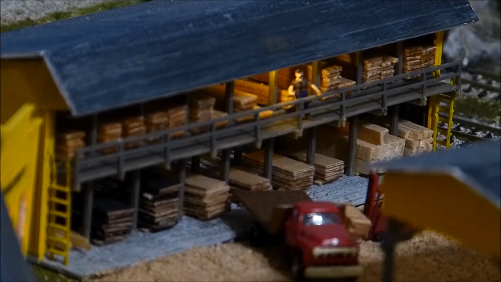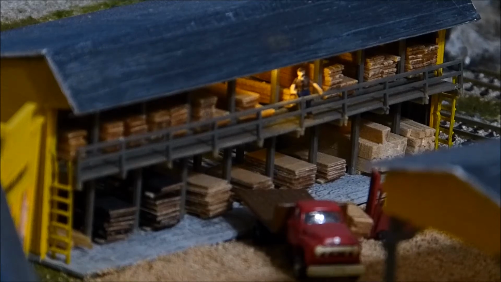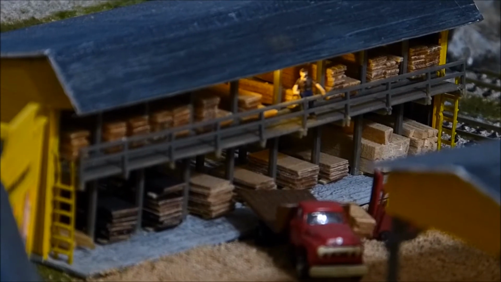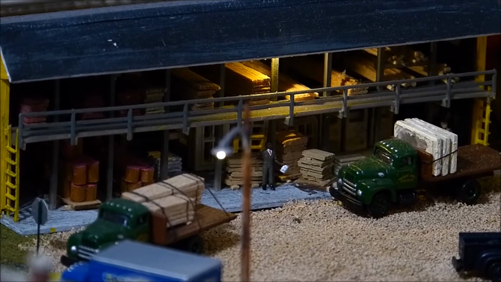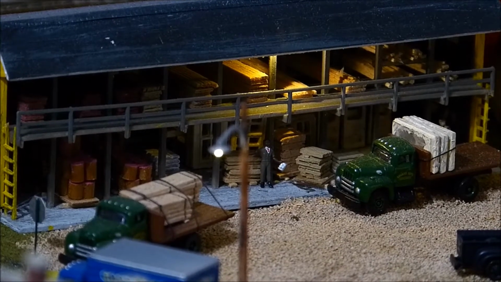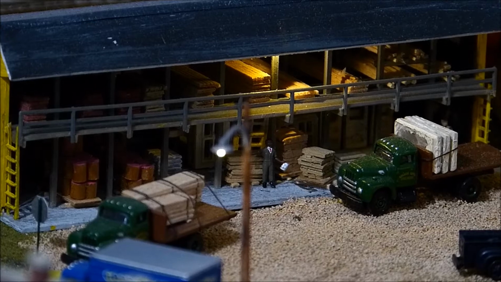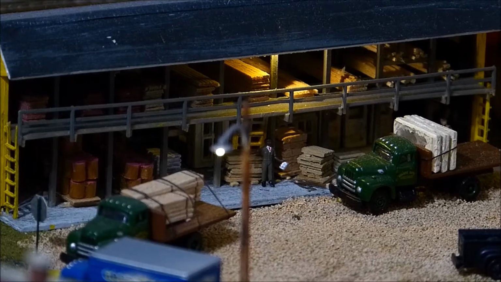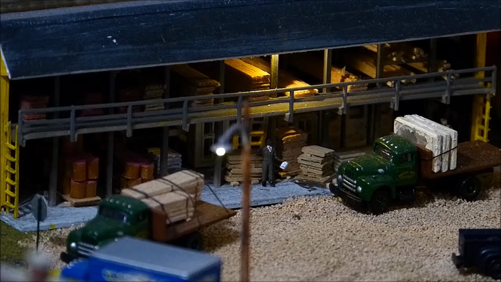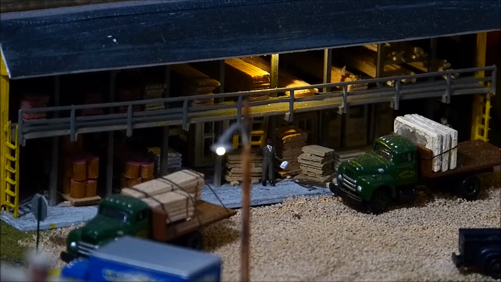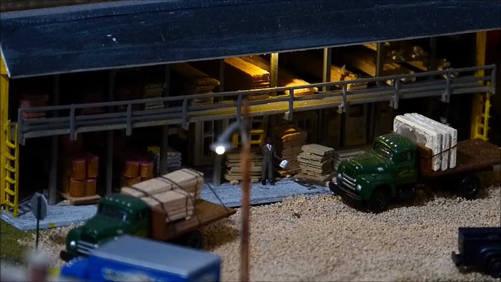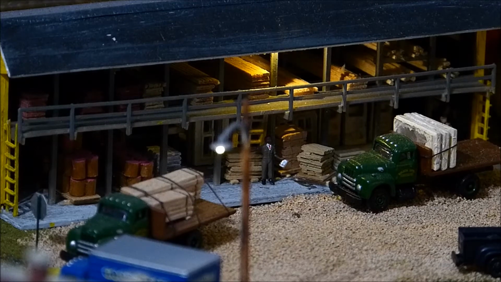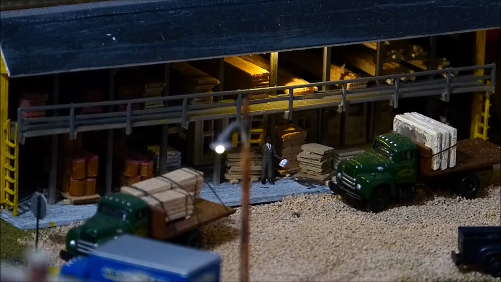There's another good shot of all the lumber that I built in that storage building. And there's another one there. I tried to put some guys in there, and I added the light. Every building's got a light so that at night you can see something going on.